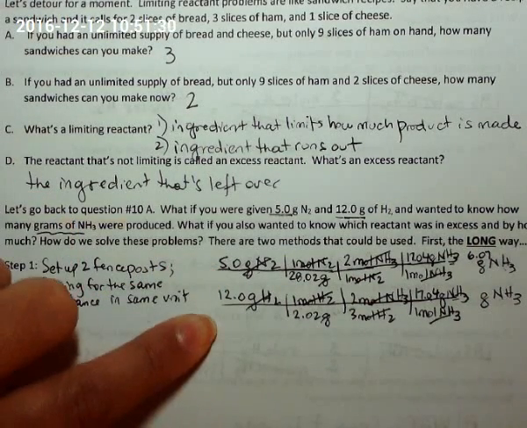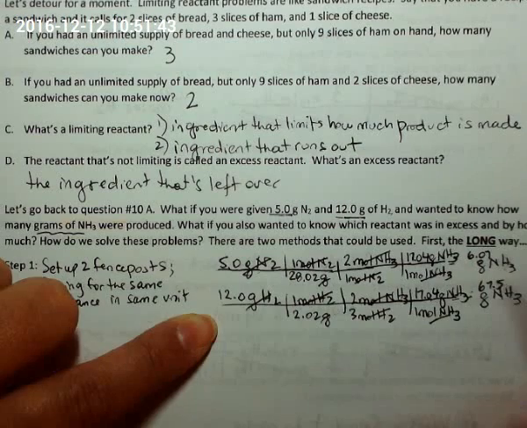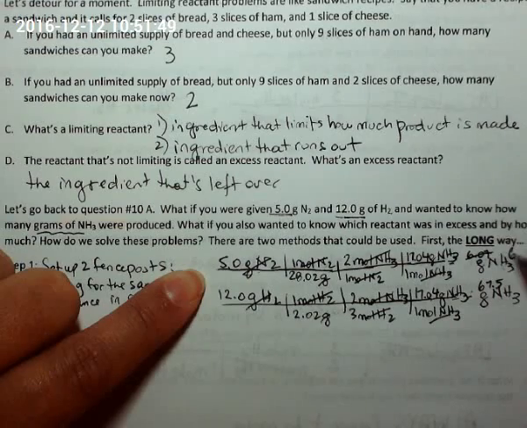And then for the second one, I get 67.5. You don't even have to worry about the 08 because your original had 2 sig figs. I really should have written 6.1 anyways.